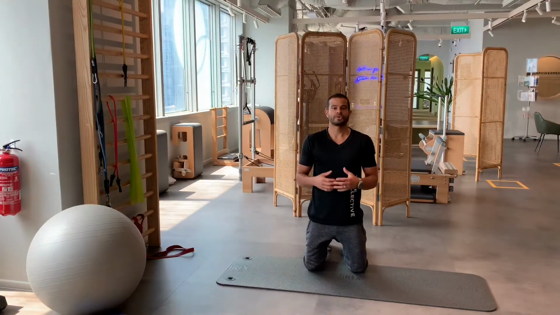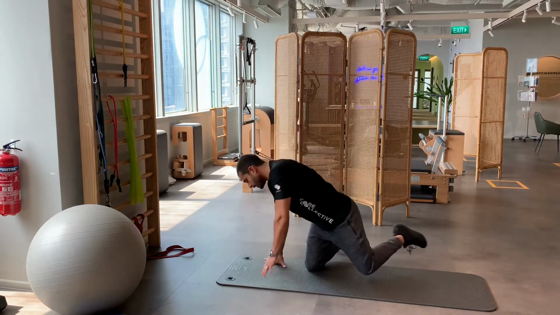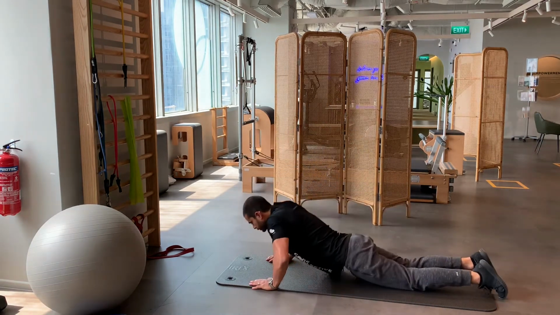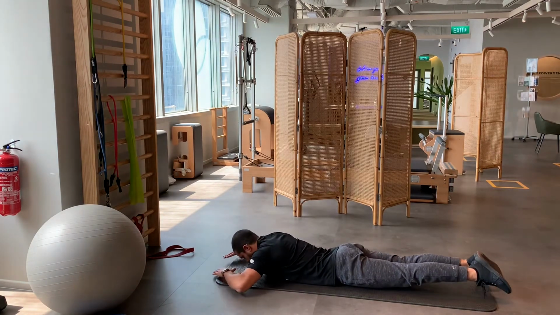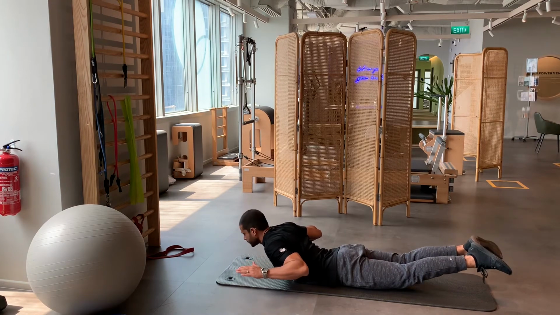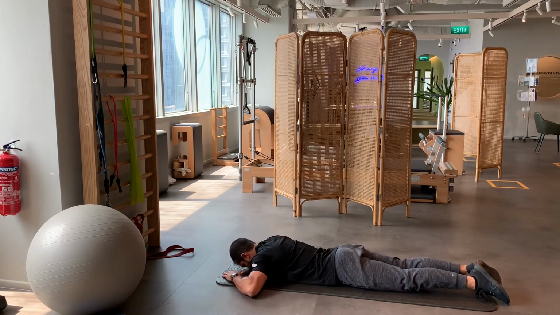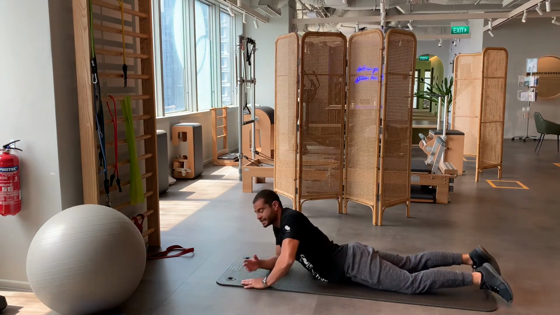Another good exercise to correct posterior pelvic tilt is back extensions. Okay, so you're going to lay down facing down. This is to strengthen the lower back, and you're going to lift your legs and your upper body. Hold it for a second and then go down. And then go down. Do 10 to 15 seconds.